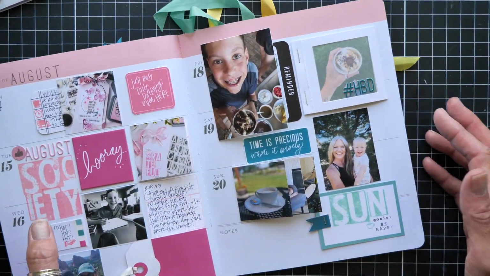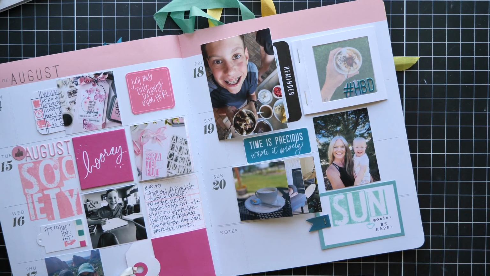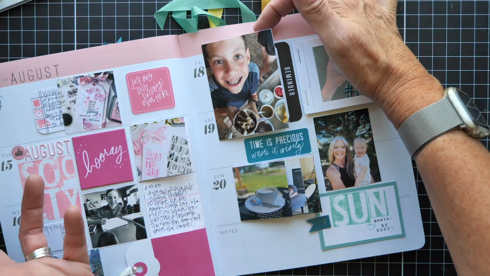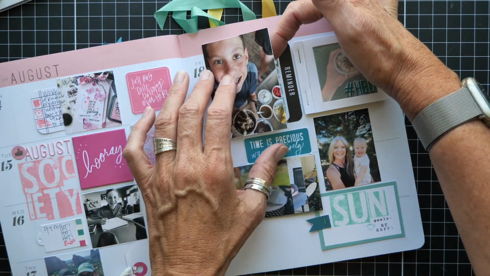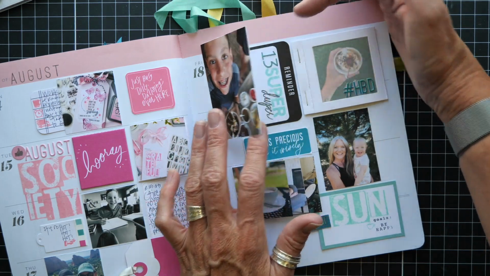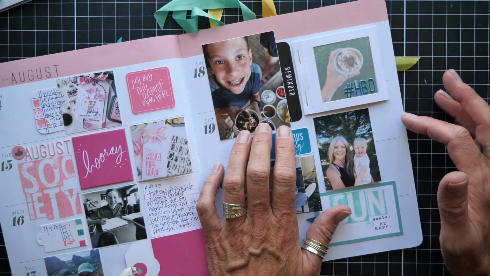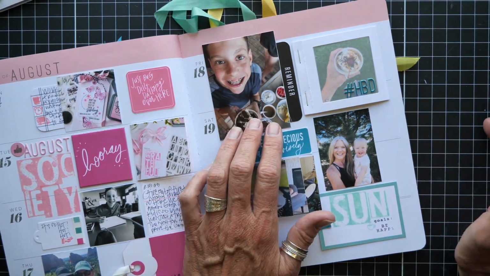So then I come to the blue page, and this was kind of led by this photo here. This is a little bit larger photo than I would normally put. What's normal? I don't know. Tell me what normal is. What I would normally put inside of my memory planner pages, but it was my son's 13th birthday. He's my last child, so it was a big deal.